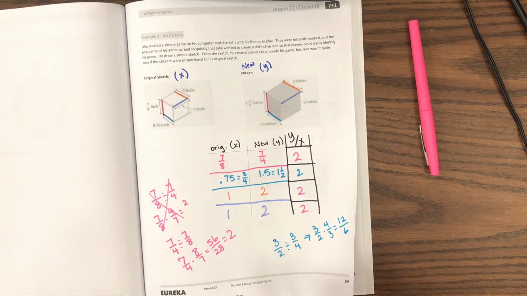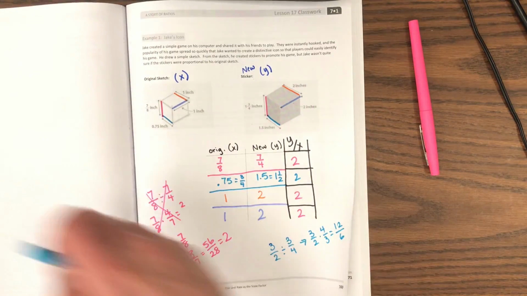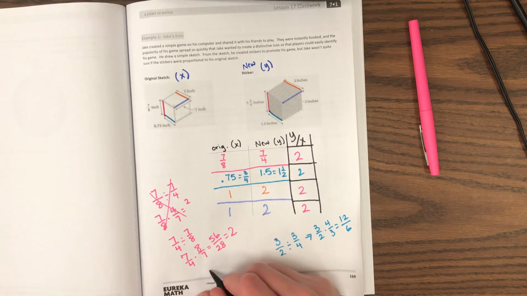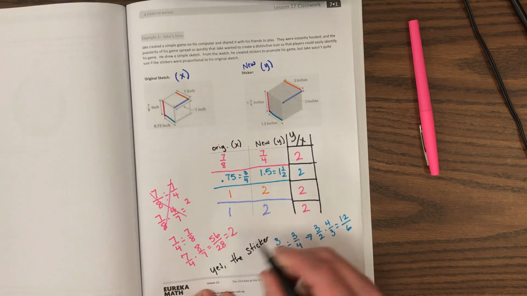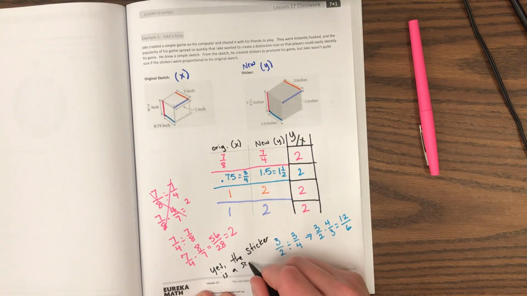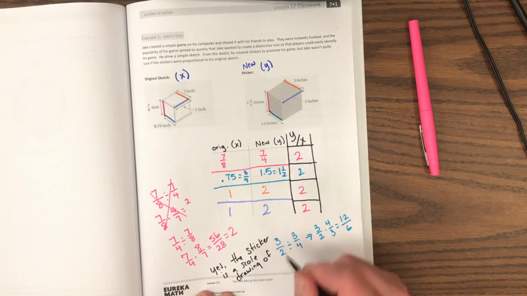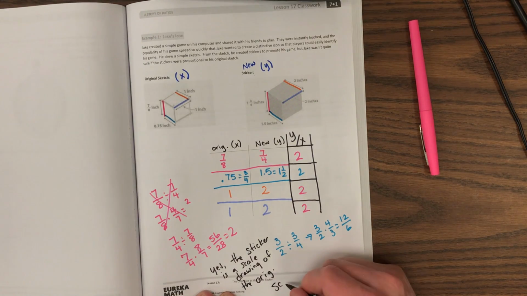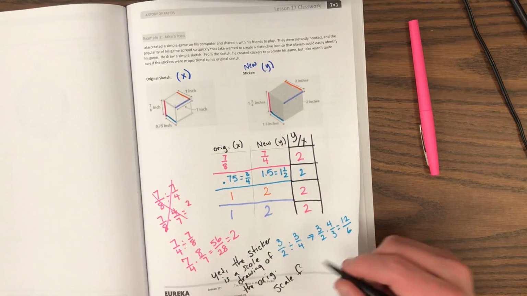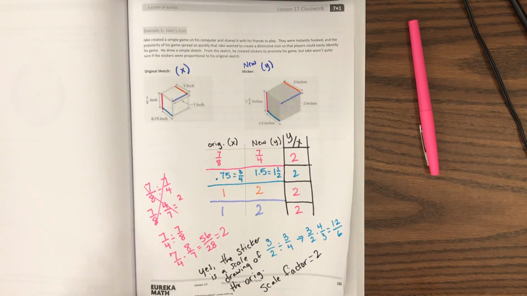So all these ratios came out to be 2. That tells us there's a proportional relationship between these corresponding side lengths. And so we say, yes, the sticker is a scale drawing of the original. And we always state the scale factor. When we have a scale drawing, we say the scale factor, and it is 2. A scale factor of 2 essentially just means you're making something 2 times bigger, right? The scale factor just tells you how much bigger something's going to be.